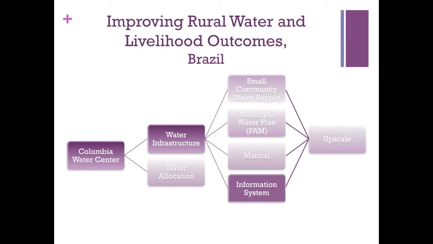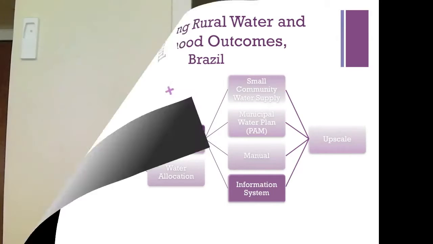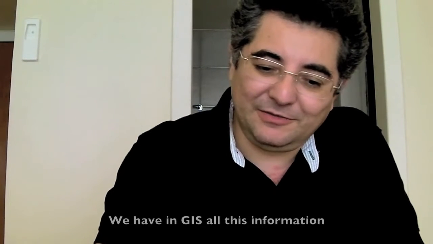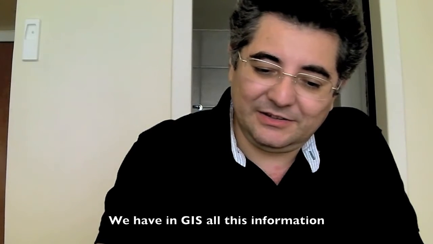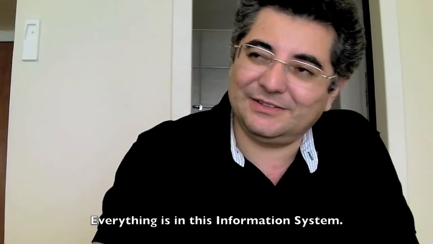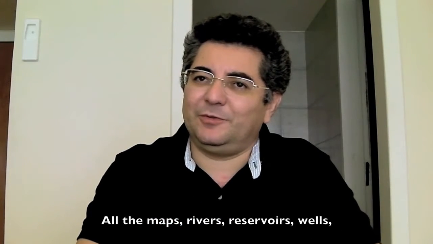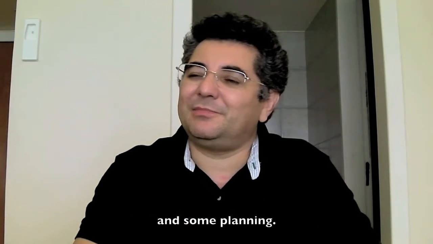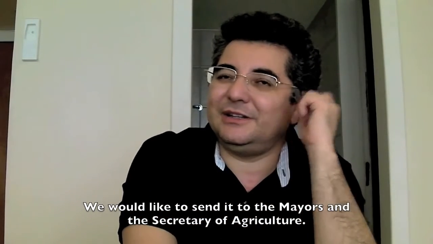The final component of the project is the information system, which compiles the research into a database format. It is an information system for the entire region about the water supply, because you have in GIS all this information, each one of the places, the supply system, everything is in this information system. You have all the maps with the rivers, reservoirs, wells, the systems they already have today, and some planning. And who has access to that? We would like to send it to the mayor and the Secretary of Agriculture.